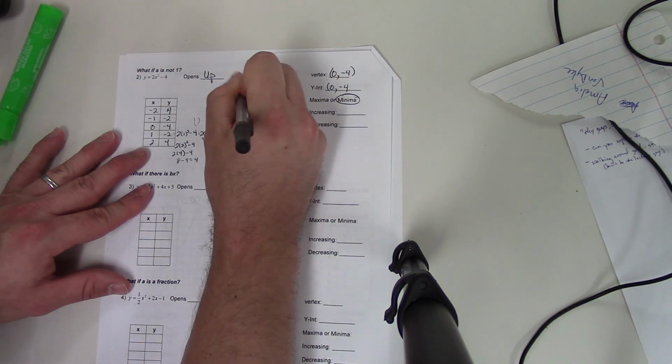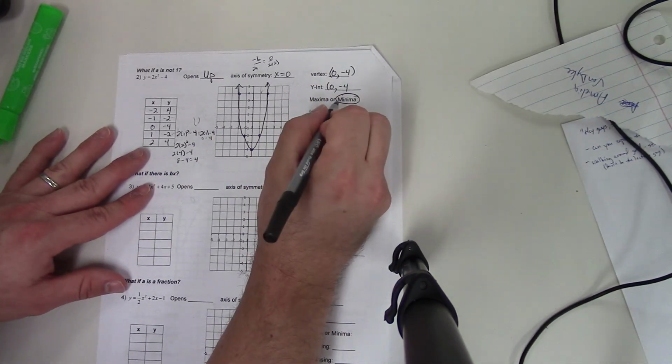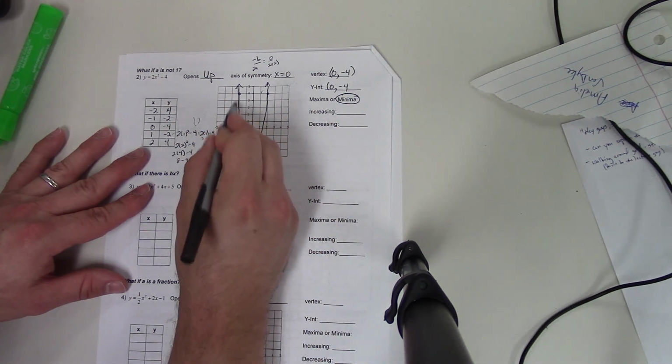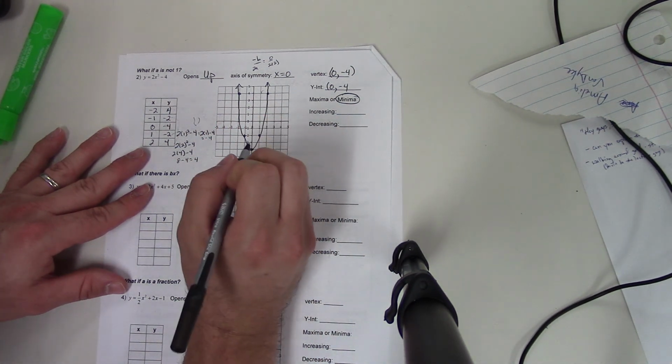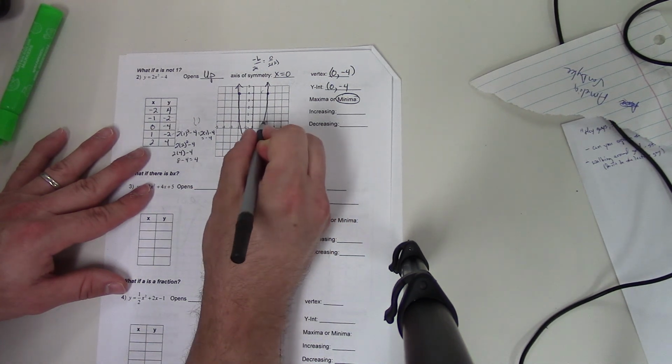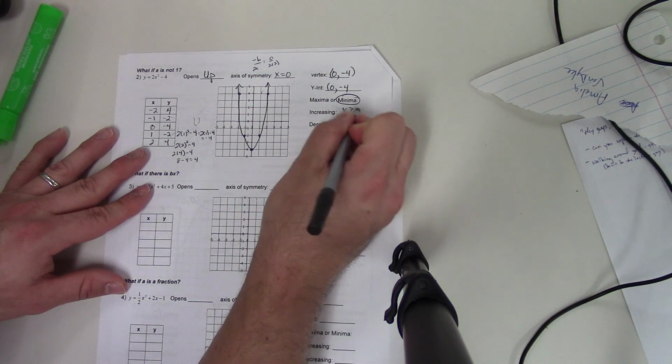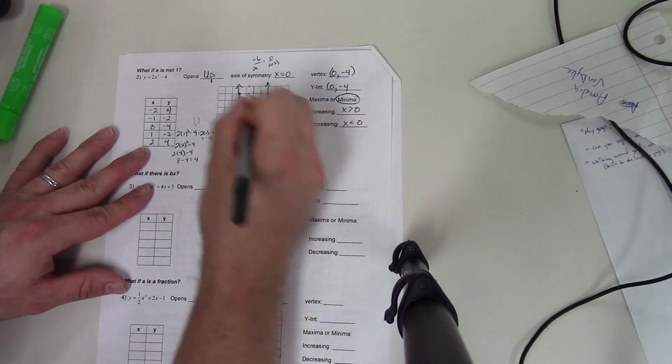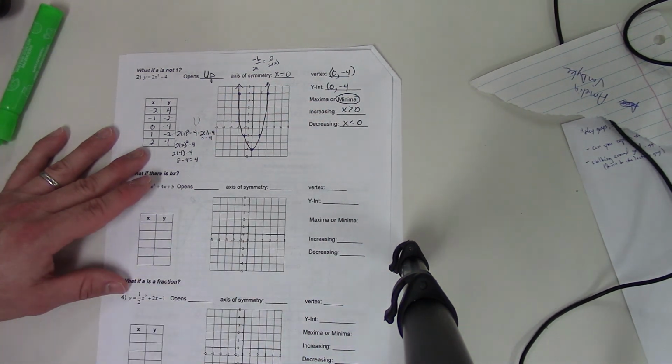And keep in mind I'm not an artist, so don't judge me. I'm increasing here or here. Think about that a second. Well, we've done it enough times. Hopefully you realize increasing again is uphill. So as x is greater than 0 it's increasing, and as x is less than 0, it's decreasing to that point. It's not always going to be that way.